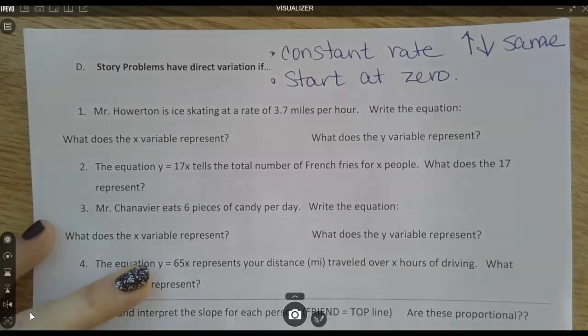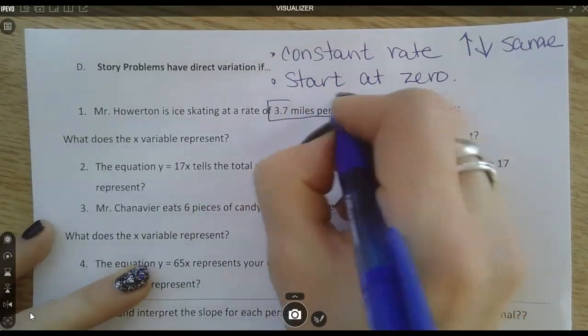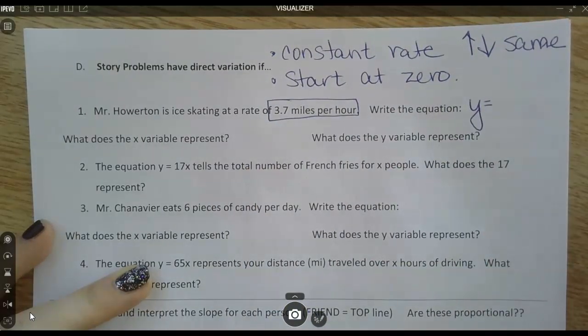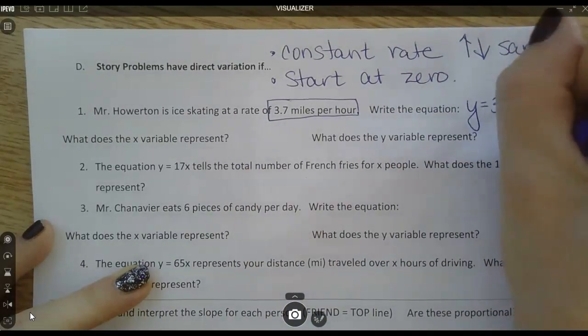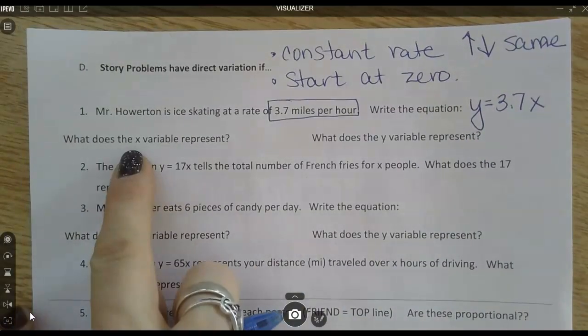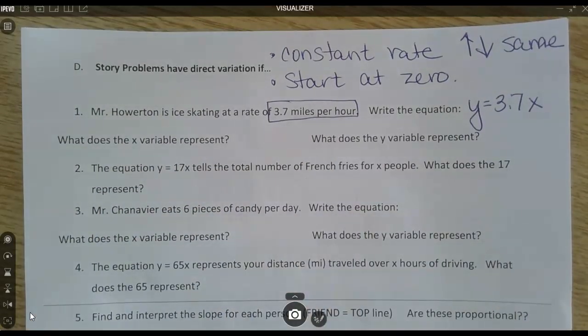Write the equation. Well, starting value is just 0, and they're giving me the rate. All I have to do is be able to take this rate and put it in the equation for a proportional relationship. Y equals 3.7 with the x. Okay? Then they ask me, and you'll see this question on quizzes and tests, what's x and what's y?